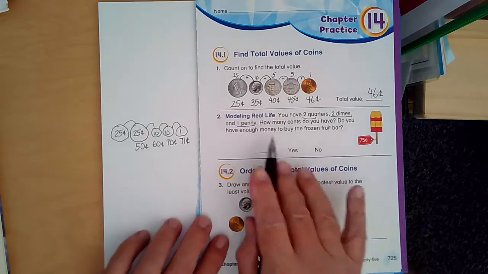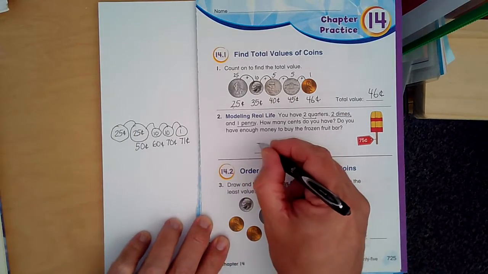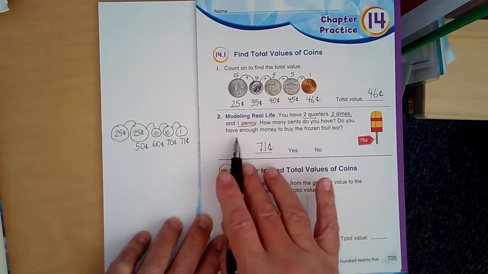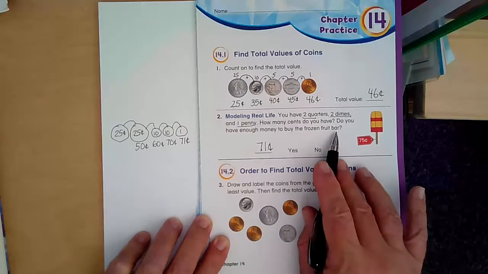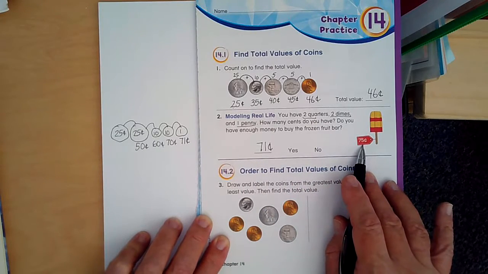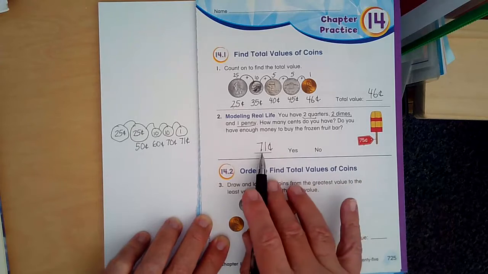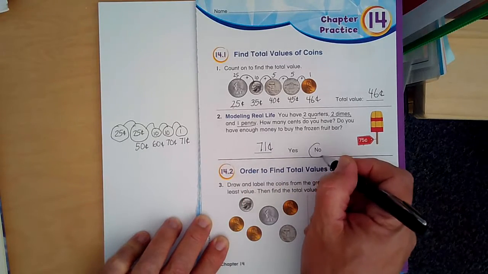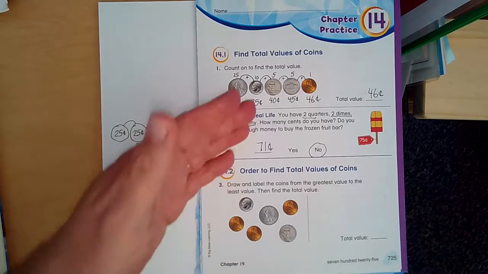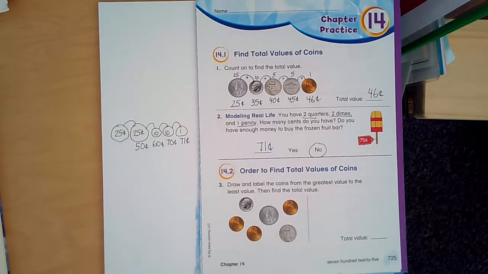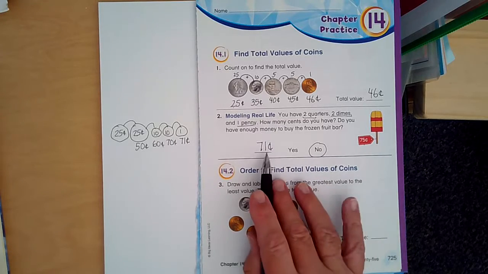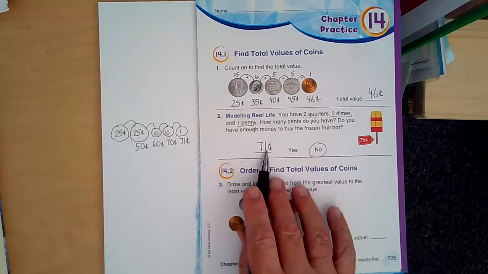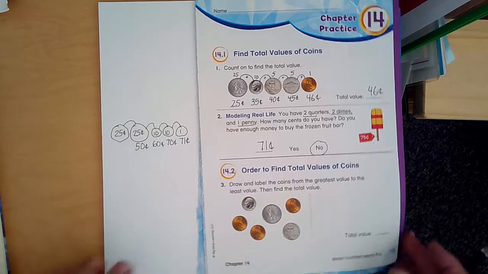So, how many cents do you have? 71 cents. Next question. Do you have enough money to buy the frozen fruit bar? This says it's 75 cents. I only have 71 cents, so I do not have enough. Now, the next question that you might be asking is, how many more cents do I need? To go from 71 all the way up to 75, I would need 4 more cents. All right.